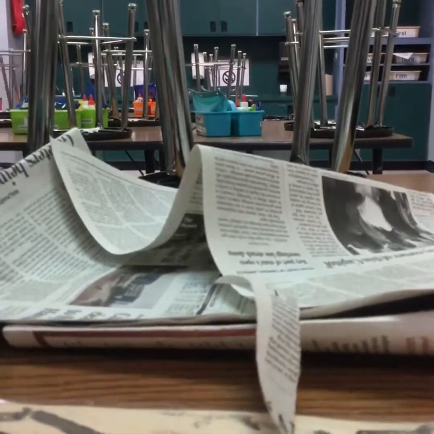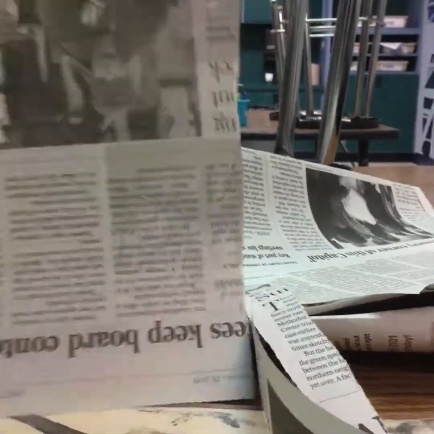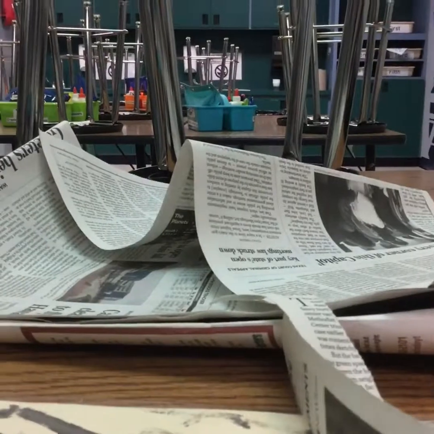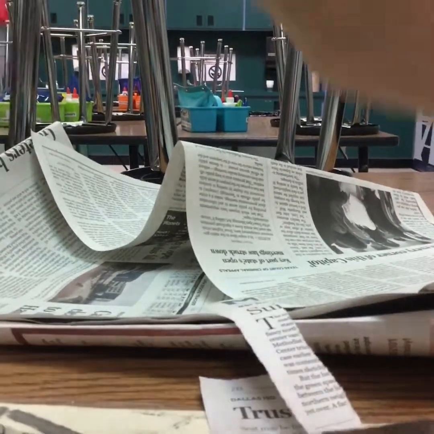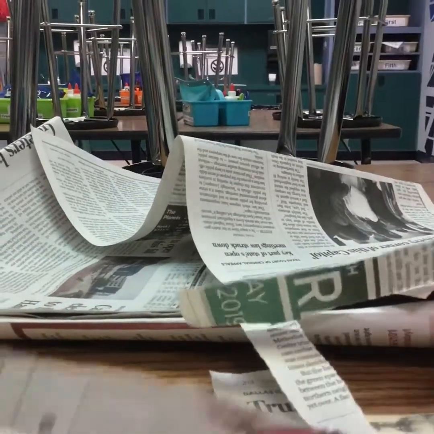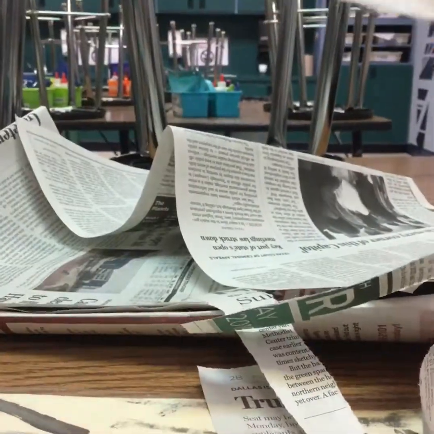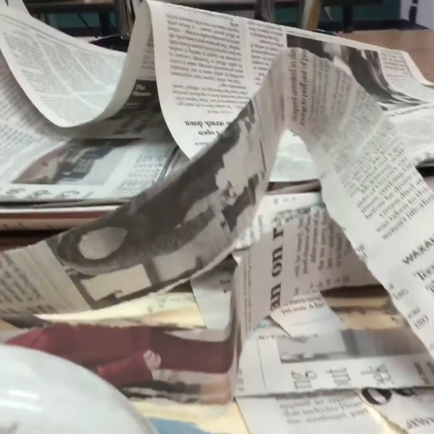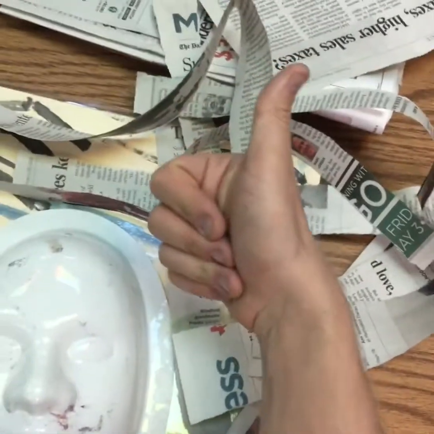You want to tear as many strips as you can. I'm going to tear all of this. I'm going to give everyone one piece, tear it into little strips that are really long, just like this, and you should be good. Once you've turned your newspaper into strips, give me a thumbs up.